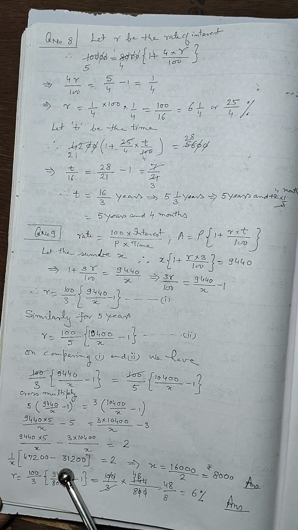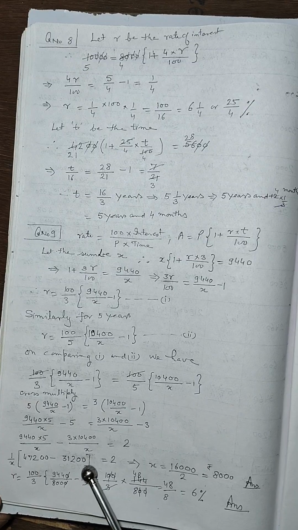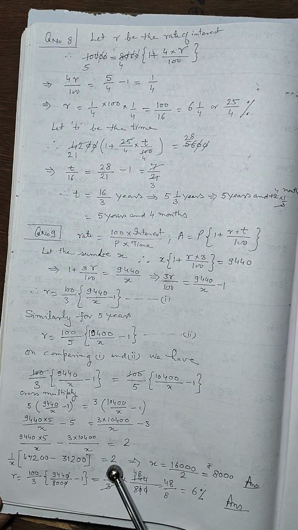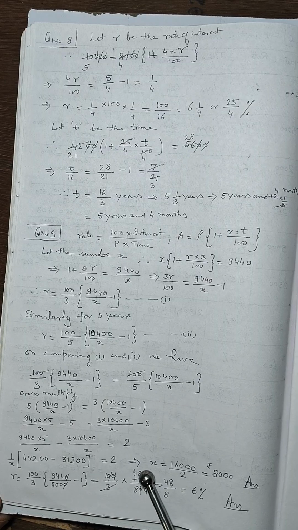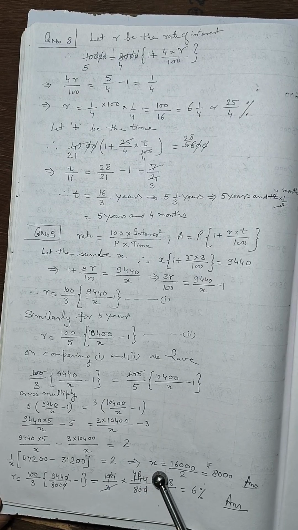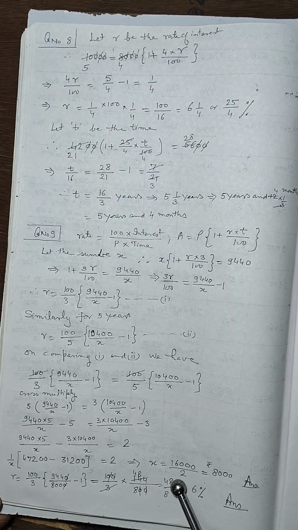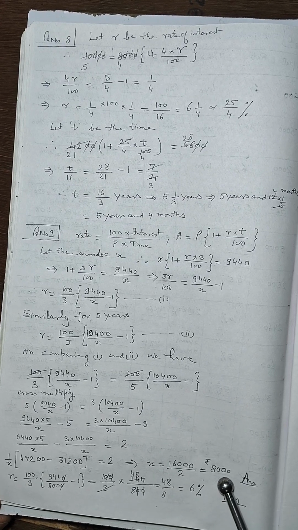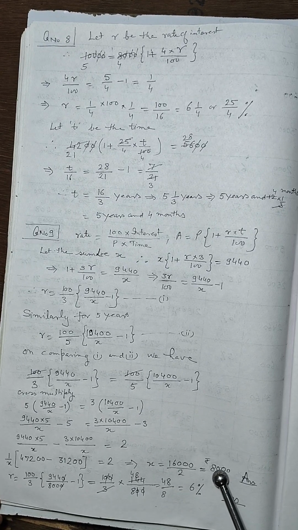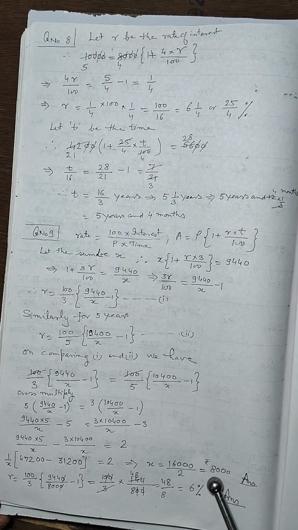47,200 minus 31,200 should be equal to 2. Now ये क्रॉस मल्टीप्लाई किया और इसको हमने 2 से डिवाइड कर दिया. So x should be equal to 16,000 divided by 2, that is equal to 8,000. Then this will be the required answer of question number 9.